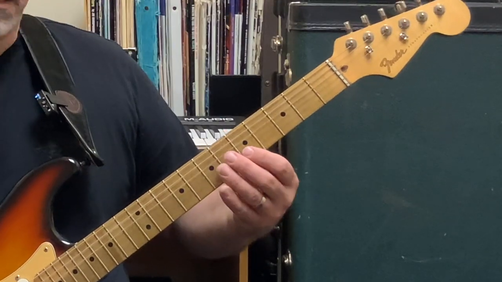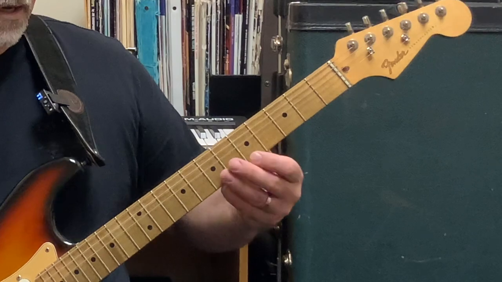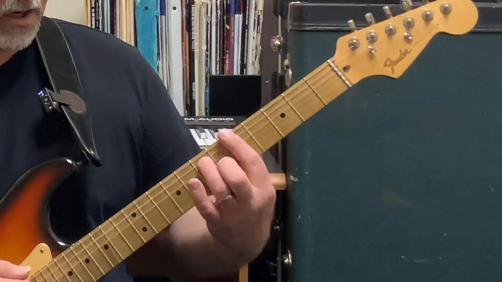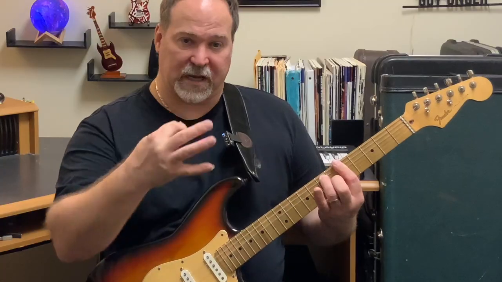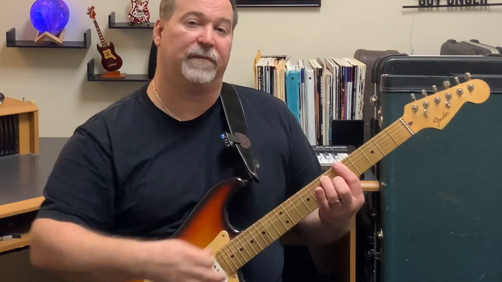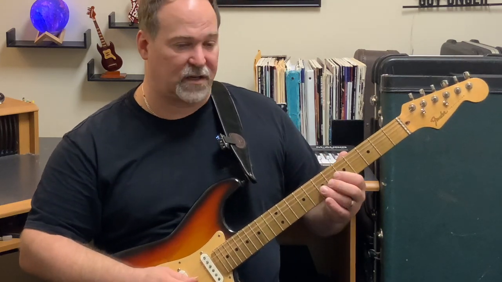My next note would be the E on the second string, 5th fret, and then of course the A on the first string. And all that is part of just this chord shape that I'm picturing on top of the scale. So I'm playing any of these other notes.